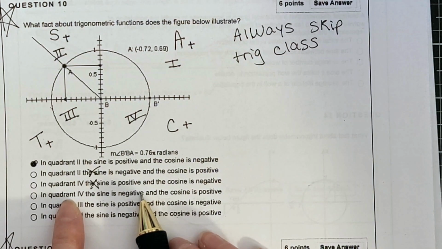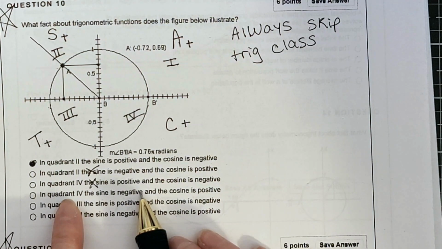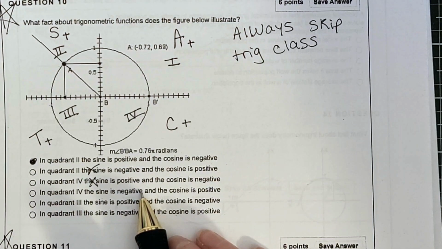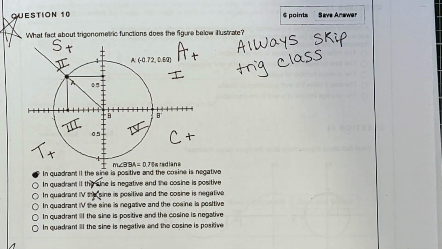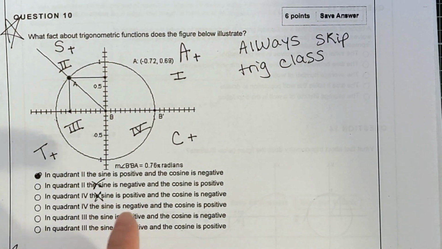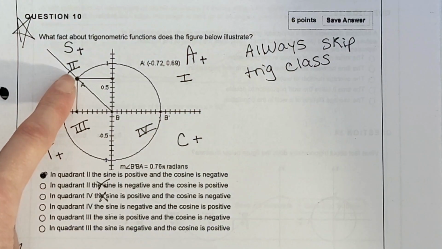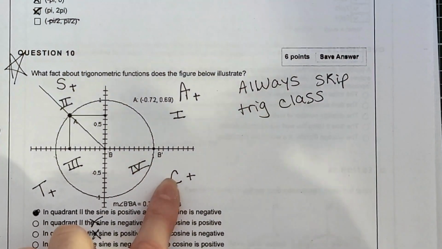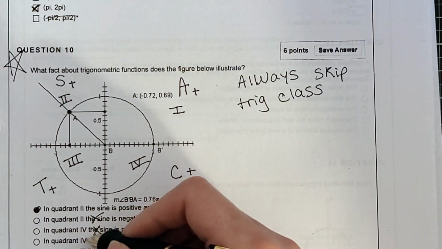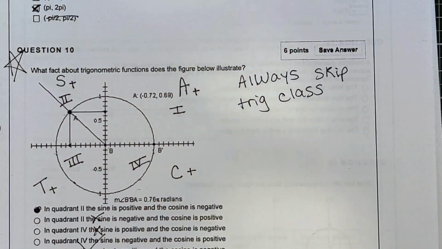In quadrant 4, sine is negative, and the cosine is positive. Sine is negative and cosine is positive. Alright, now this is actually true. Sine is negative in quadrant 4 and cosine is positive. That is a true fact. However, if you look, A is indicated that it has to be in quadrant 2, not quadrant 4. If the little circle had the little A down here, then I would say, oh yeah, that's definitely the one. But since all the rest of these is quadrant 4 and quadrant 3 and quadrant 3, and our A isn't in quadrant 4 or 3, the rest of these are all wrong without even having to read any of them.